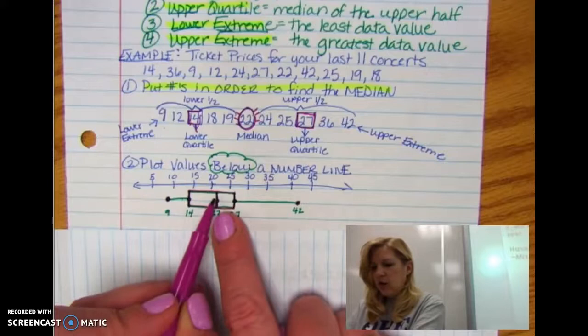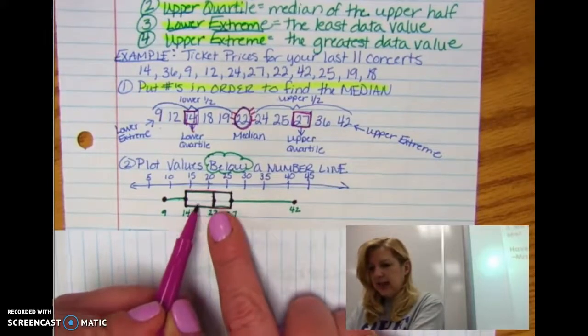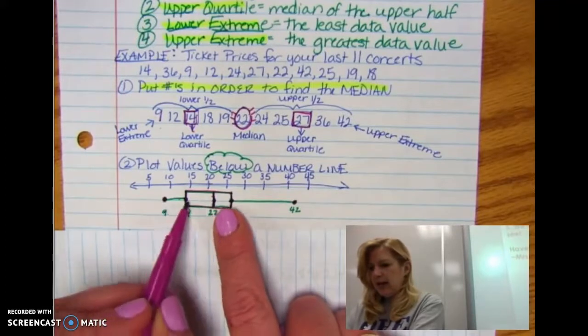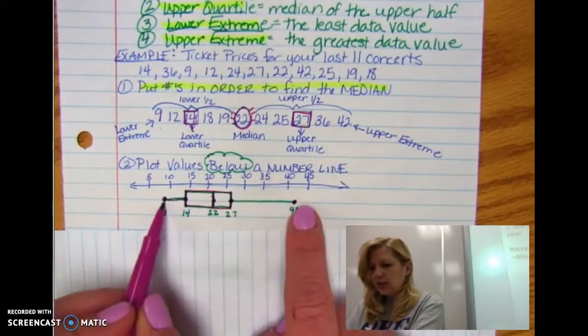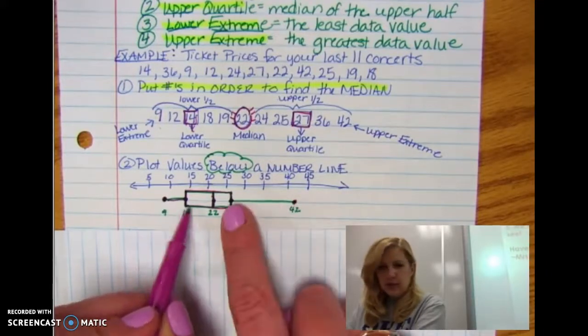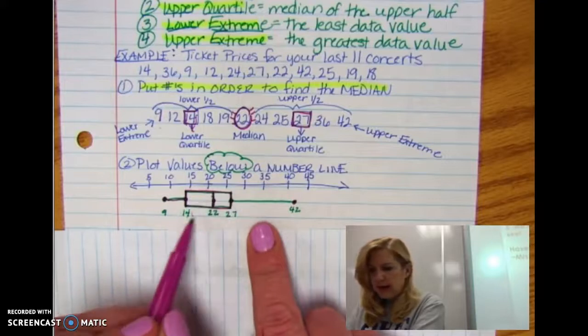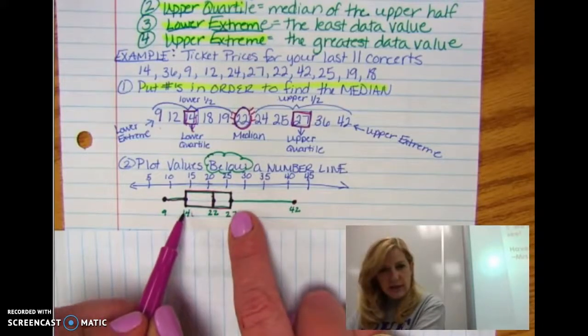And notice the cat nose, this is the middle, is kind of off to the side here. It's not exactly in the middle. And these right here, we draw just a straight line to. Those are the whiskers. So it goes out to the extreme highs and lows. But this is where the bulk of the class or bulk of the ticket prices lie, between $14 and $27.